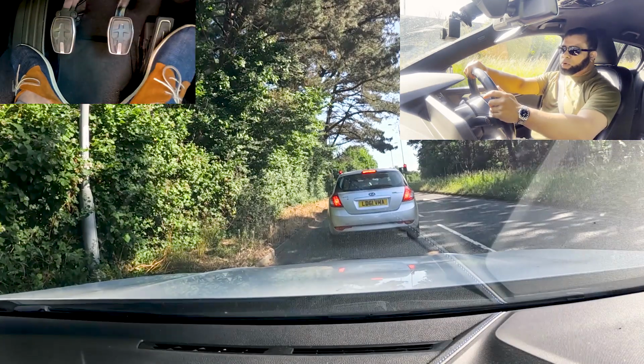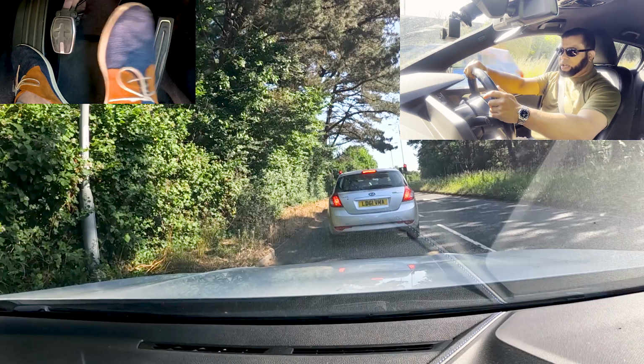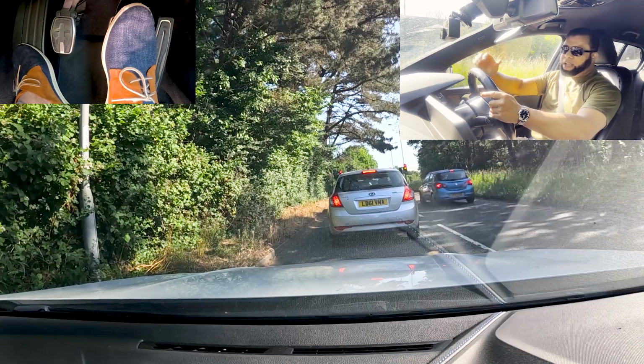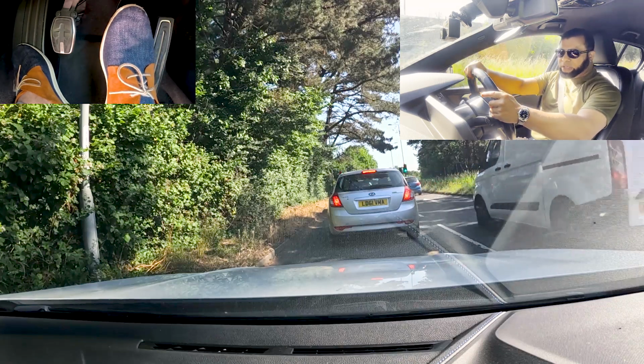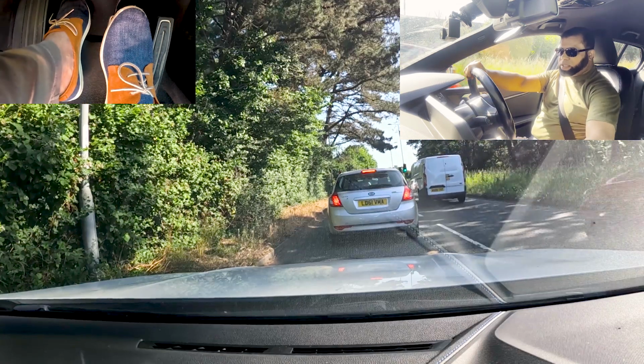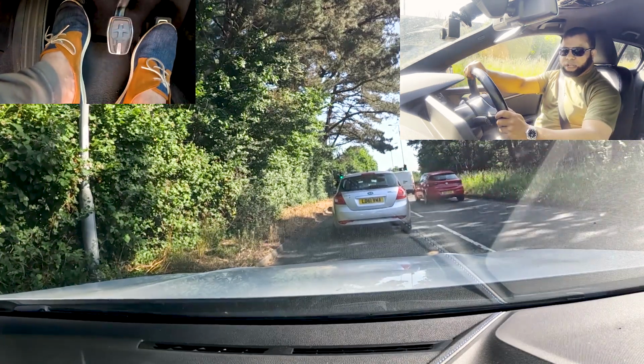So what did I do? Off gas, cover the brake. I just covered it. I didn't even do anything. And then I slowed the car with the brake. And then what did I do? Just before the car stops, I put the clutch down.